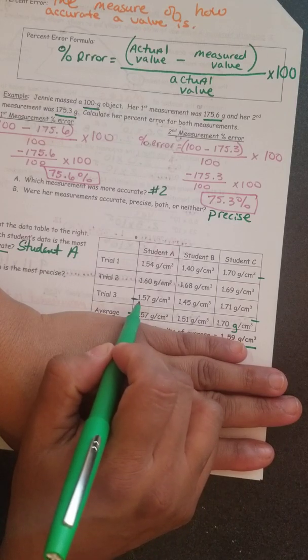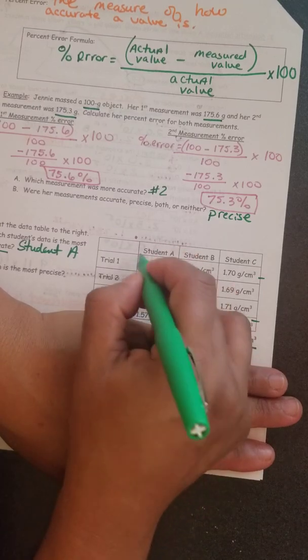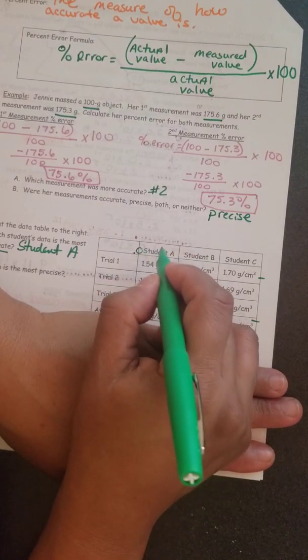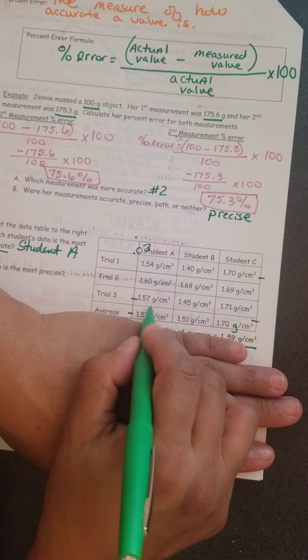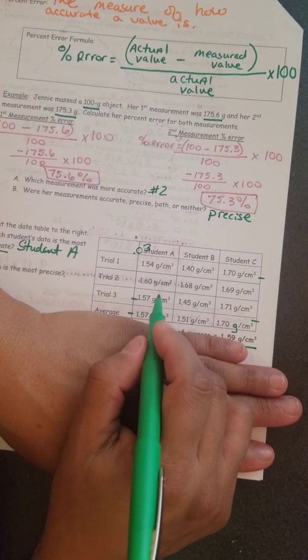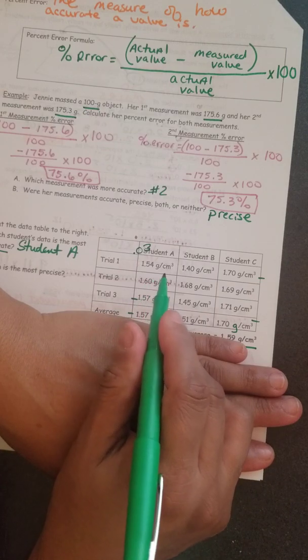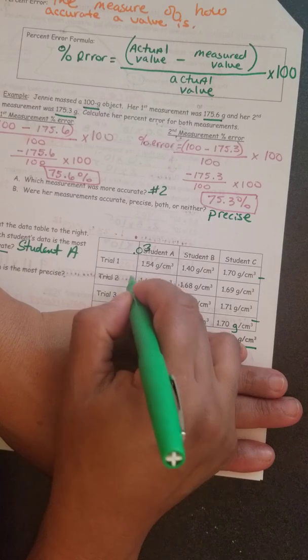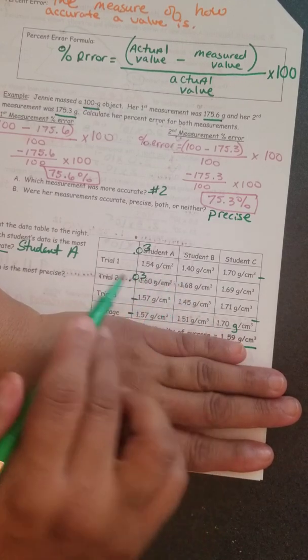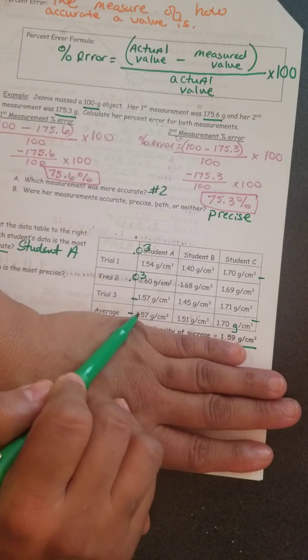So 1.54 is a difference of 0.03 away from here. 1.60, 1.57, let me see, 1.54, 1.57 would be 0.03. So trial 1 here was 0.03 less than those two.